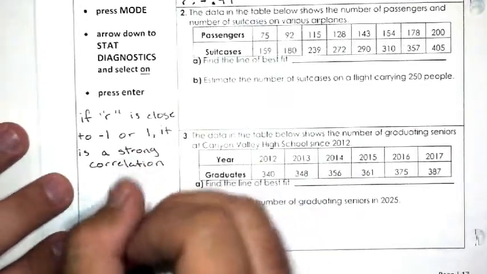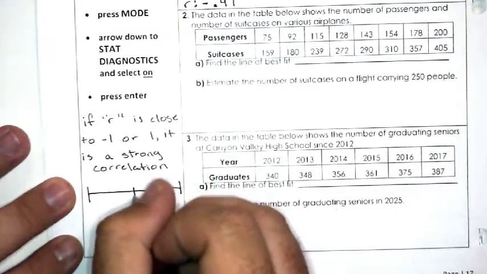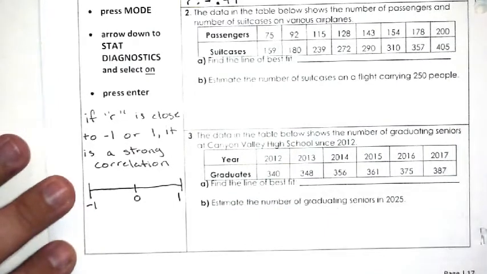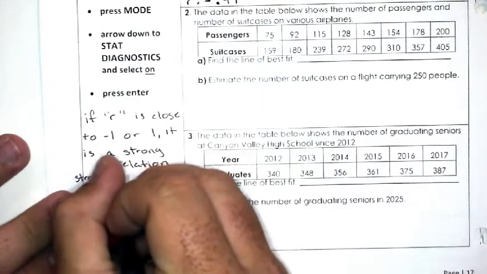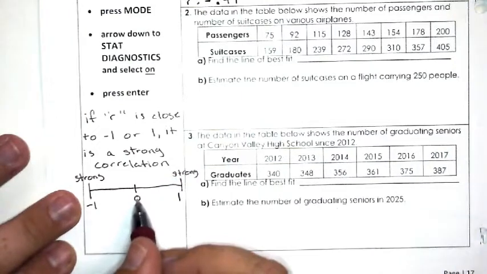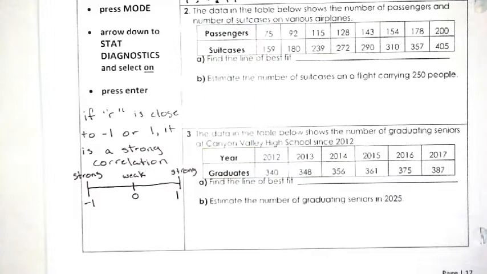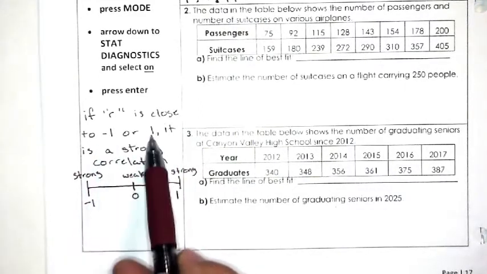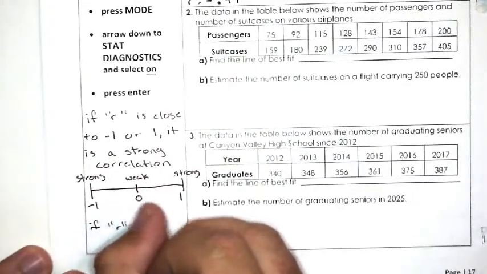I have 0, I have negative 1, and I have 1. The closer I am to 1 and negative 1, the stronger we are. The closer to 0 I am, the weaker I am. So if r is close to negative 1 and 1, it's strong. If r is close to 0, it's weak.